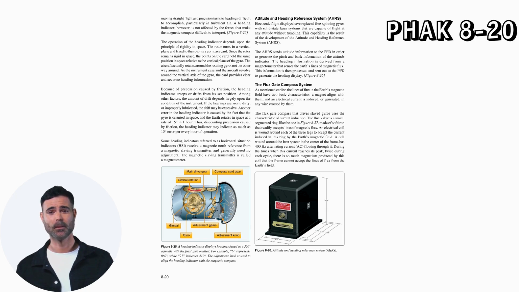The flux gate compass system. As mentioned earlier, the lines of flux in the Earth's magnetic field have two basic characteristics: a magnet aligns with them, and an electrical current is induced or generated in any wire crossed by them. The flux gate compass that drives slave gyros uses the characteristic of current induction. The flux valve is a small segmented ring, like the one in Figure 8.27, made of soft iron that readily accepts lines of magnetic flux.